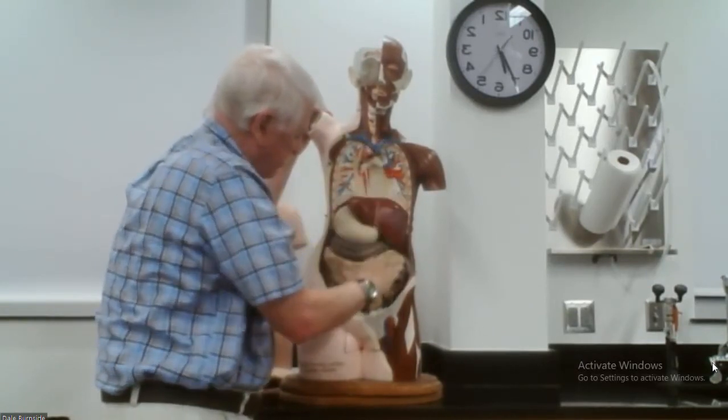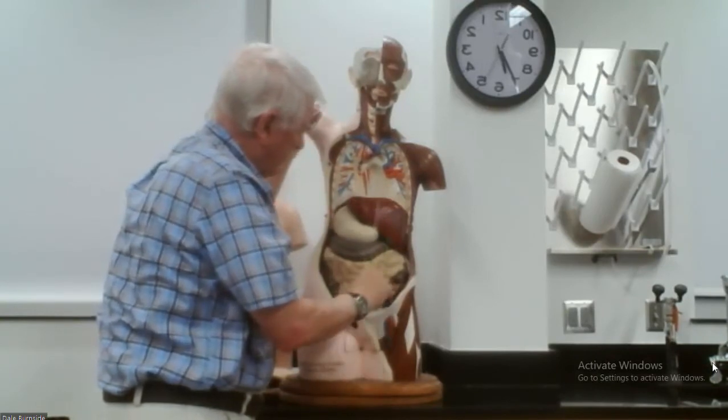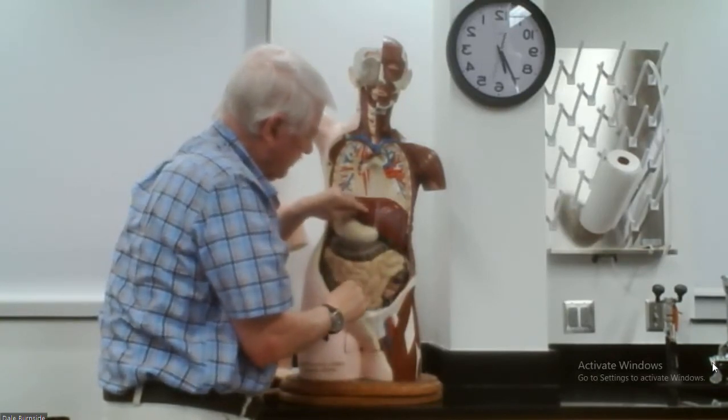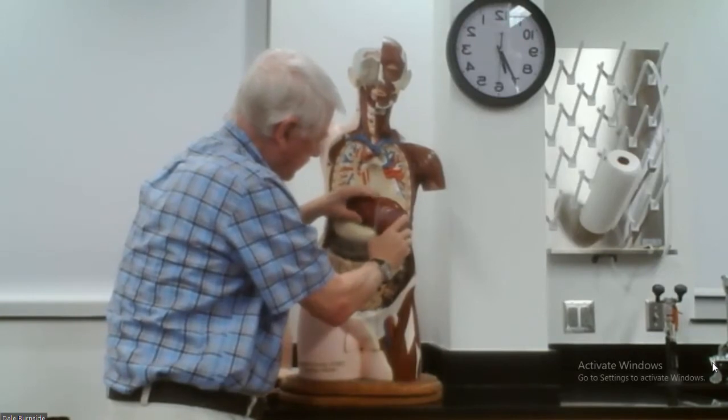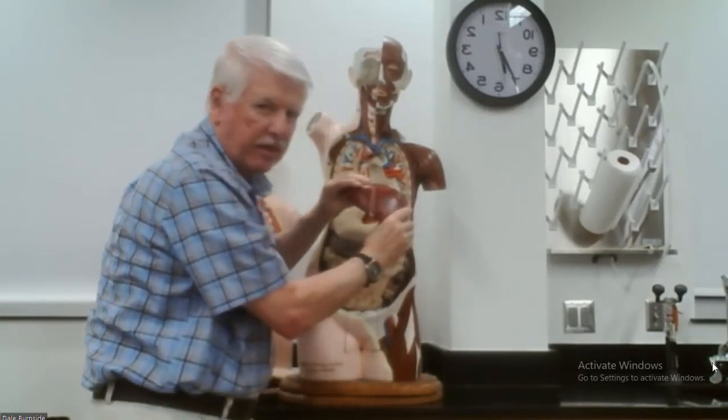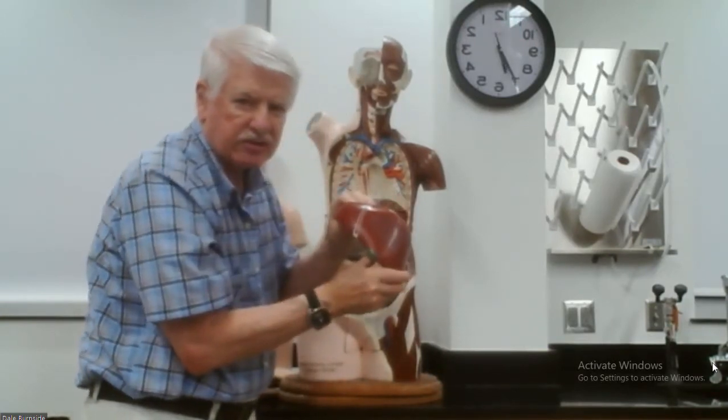Okay. Then right below the diaphragm, this is where the diaphragm is, and above it's the thoracic cavity, and below it is the abdominal pelvic cavity. This would be the liver. Okay, that's the liver. It's part of the digestive system.